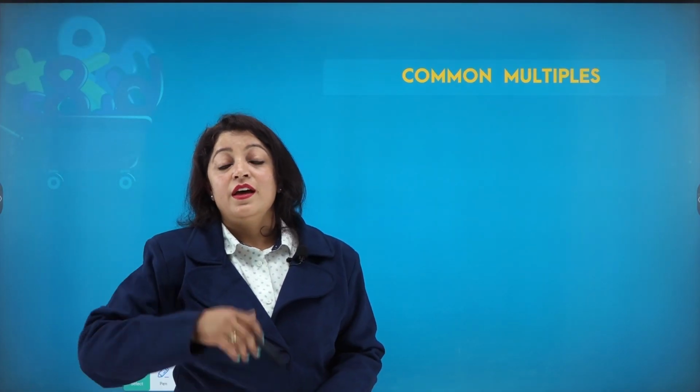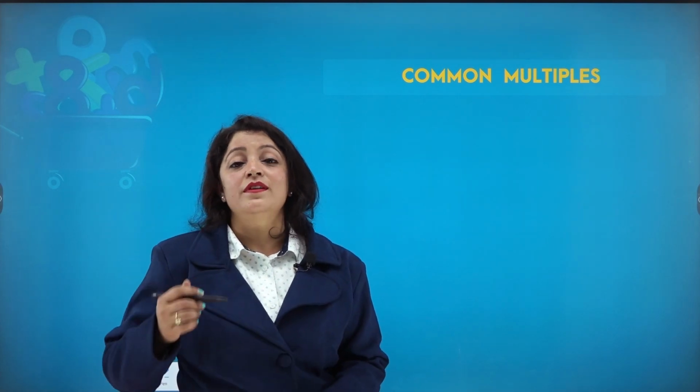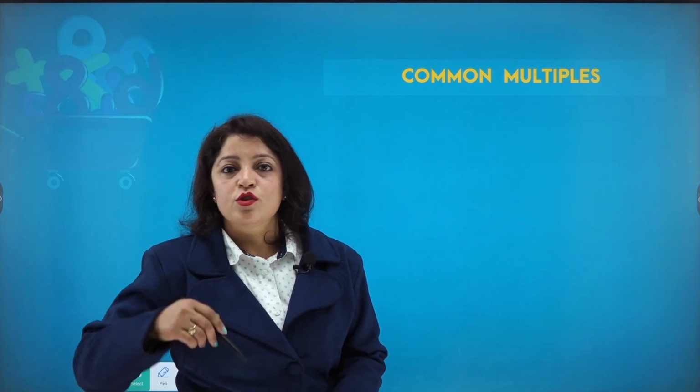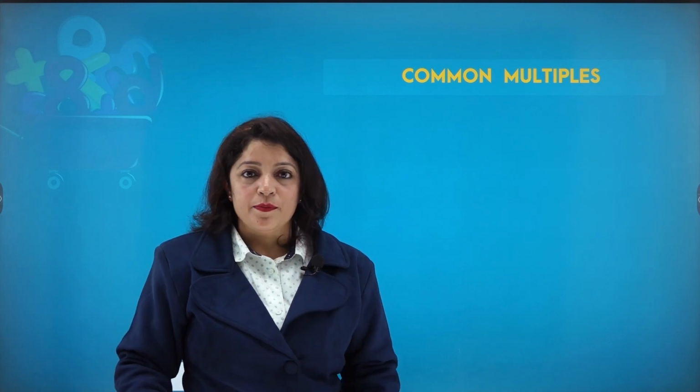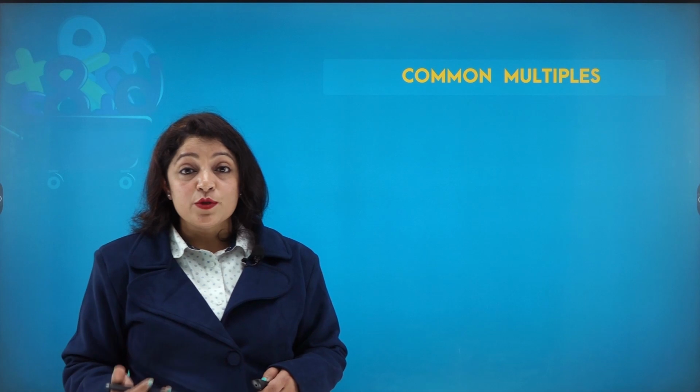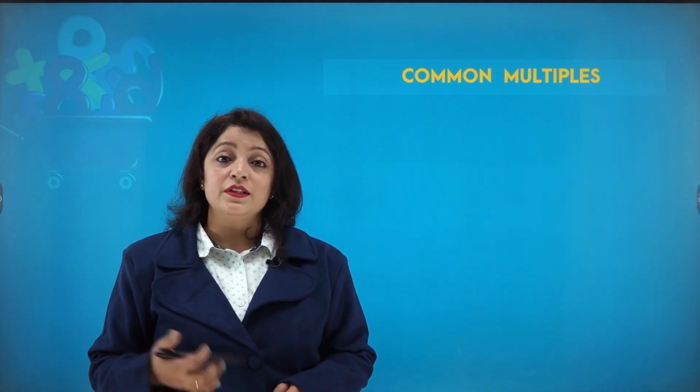Okay. Now, moving on to the next thing, that is common multiples. Again, before this topic, we need to know about multiples. If we multiply any number, we get the table of that number, as simple as that, or we get various numbers which will come in the table of that number, right?